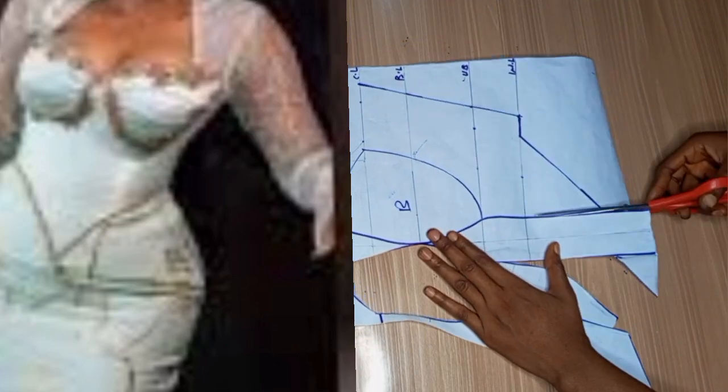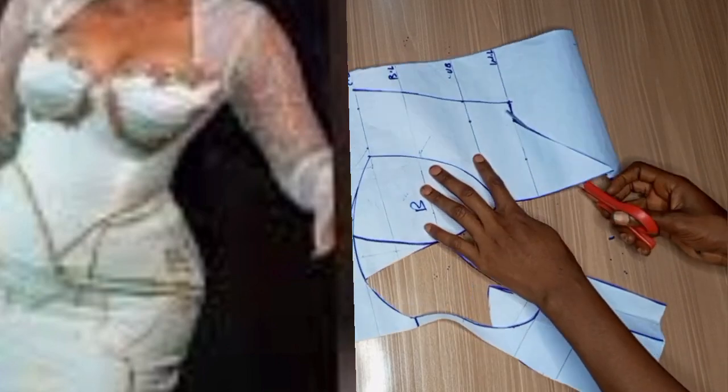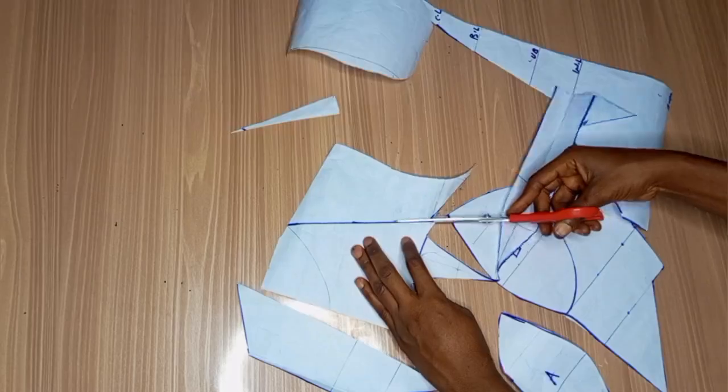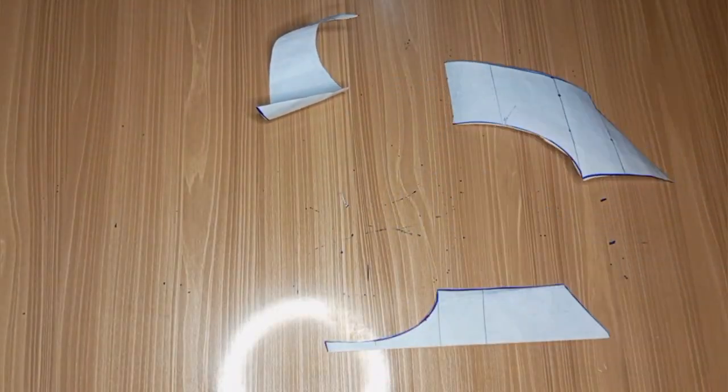So in today's video we're going to be learning how to cut a Queen Anne neckline corset with a Basque waistline. So if it's something you would love to learn, please keep on watching, like, share and subscribe.